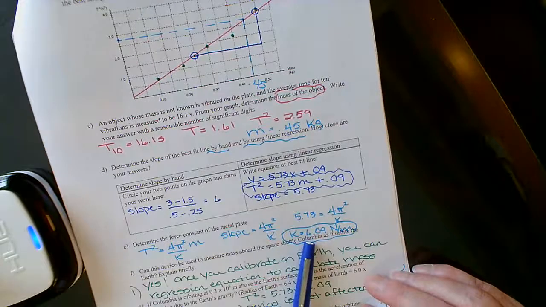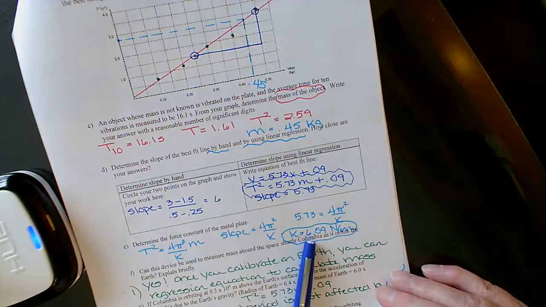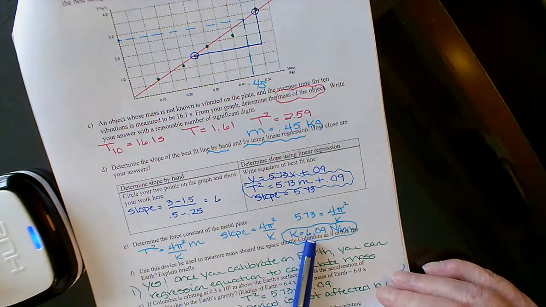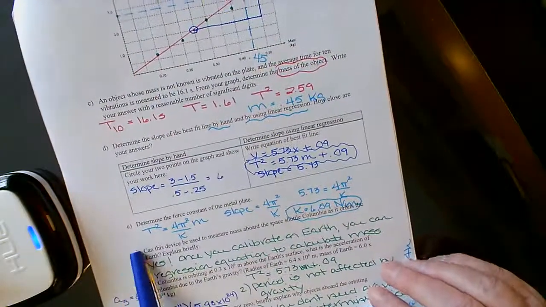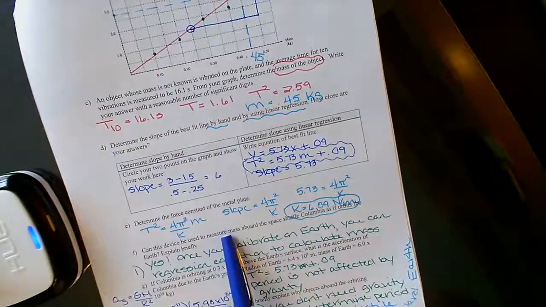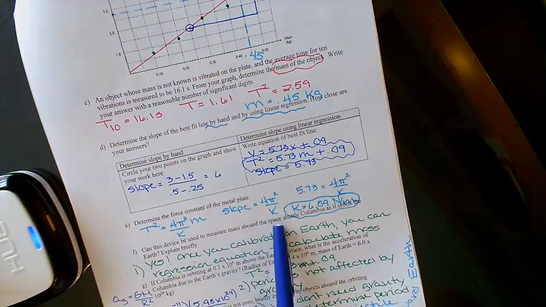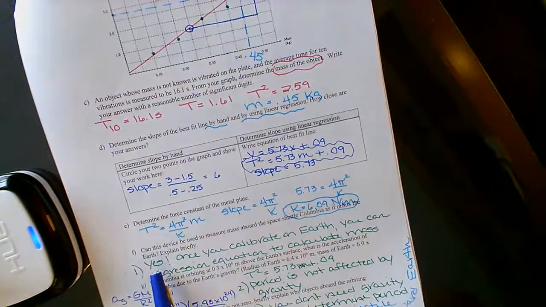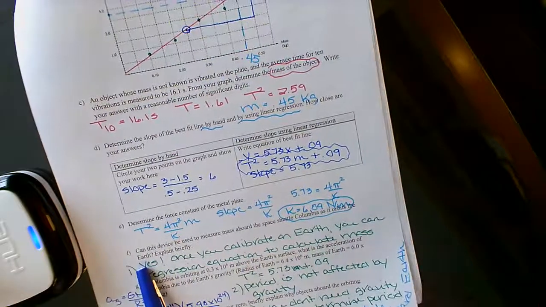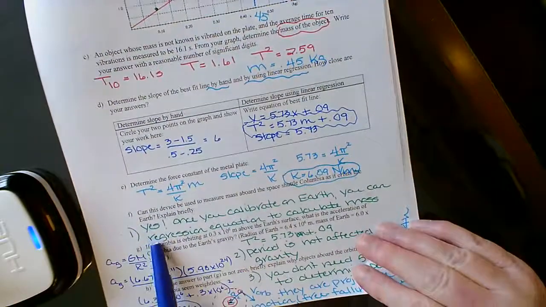So I get a K value of 6.89 newtons per meter. That's the force constant of the springy or the boingy piece of metal that I'm using. All right, letter F. Can this device be used to measure mass aboard the Space Shuttle Columbia as it orbits the Earth? Yes, that's exactly what the inertia balance is used for.